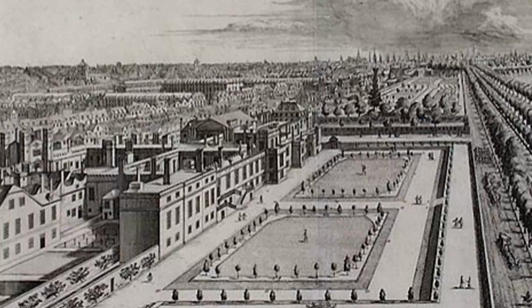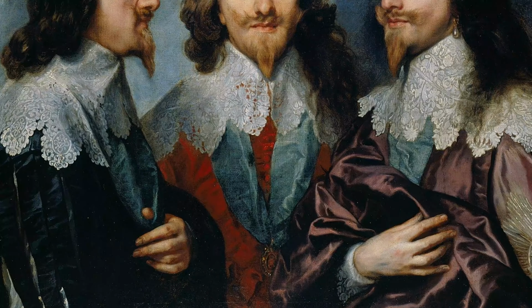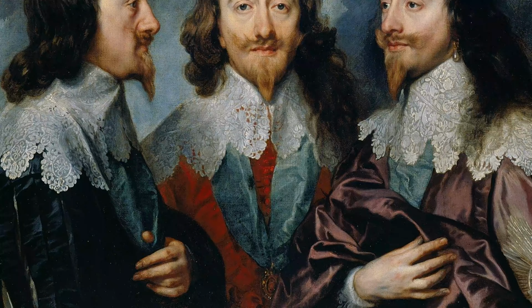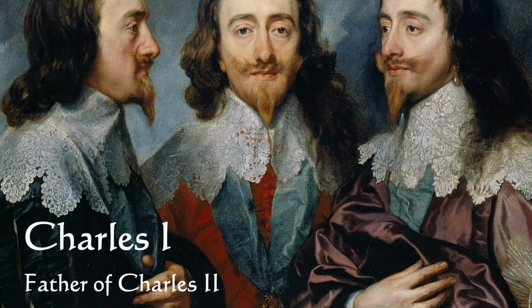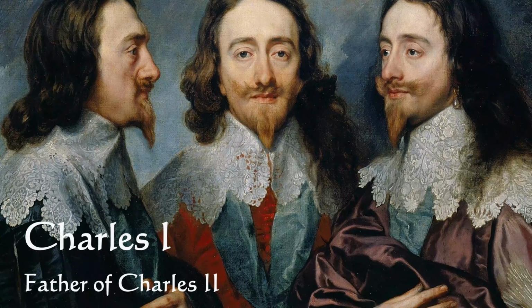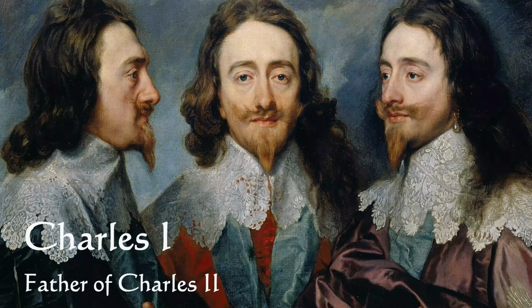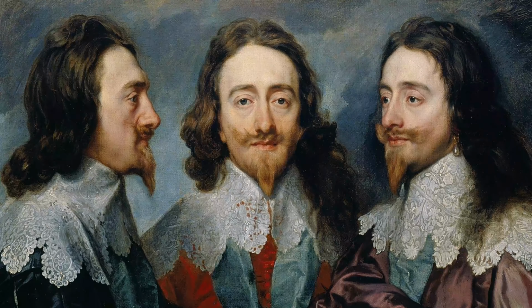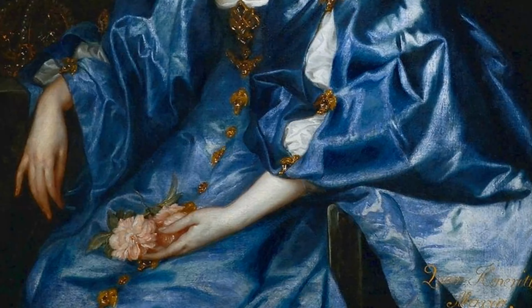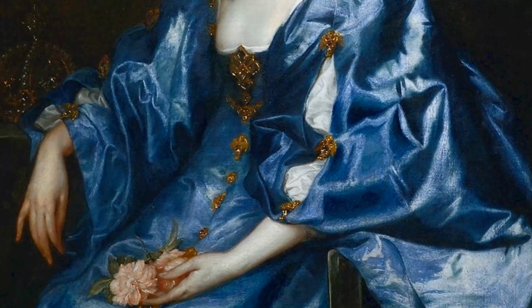Charles II was born at St James's Palace on the 29th of May 1630, the eldest surviving son of Charles I, King of England, Scotland and Ireland, and his wife Henrietta Maria, sister of Louis XIII of France. Charles was their second child, the first being a son born about a year before, who died within a day.